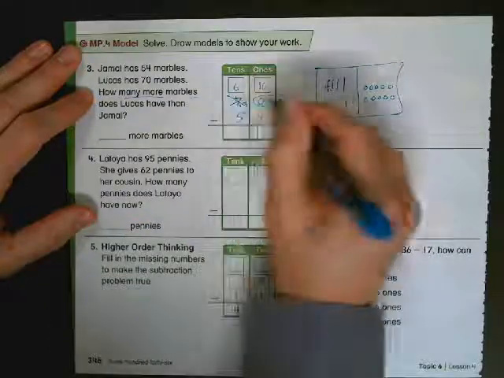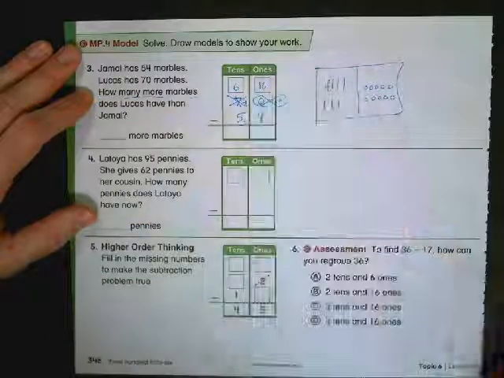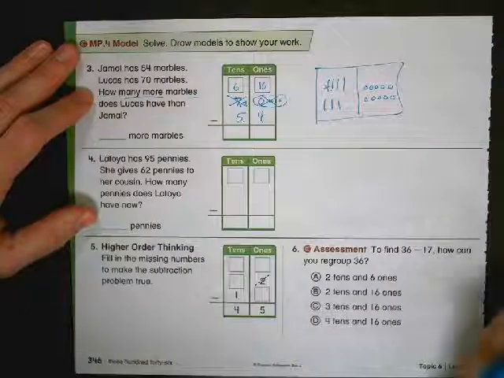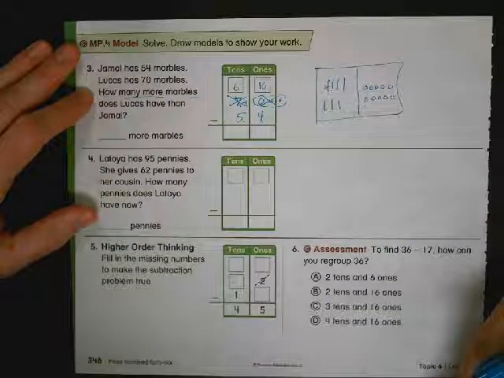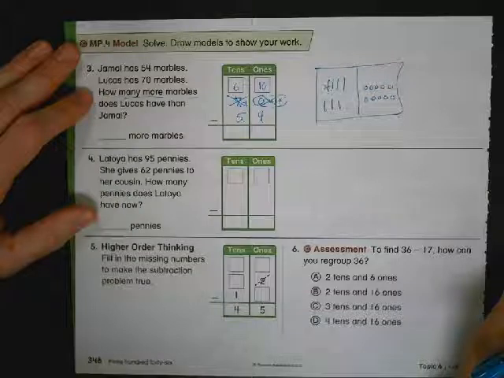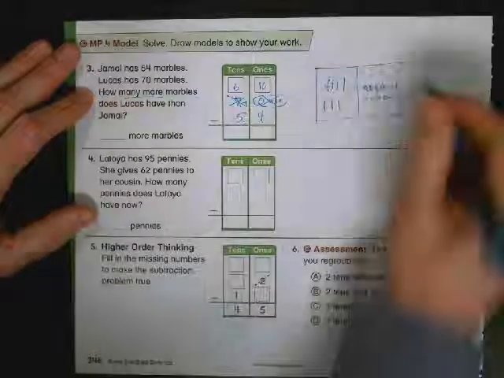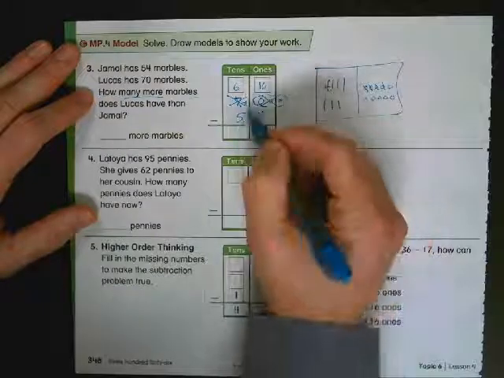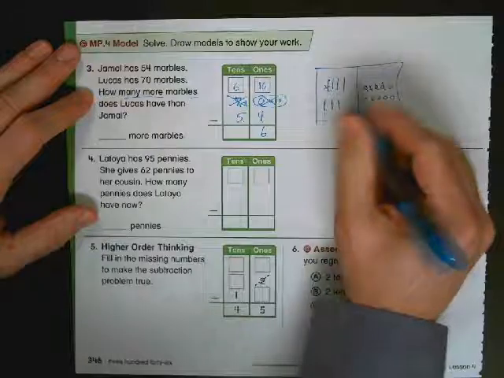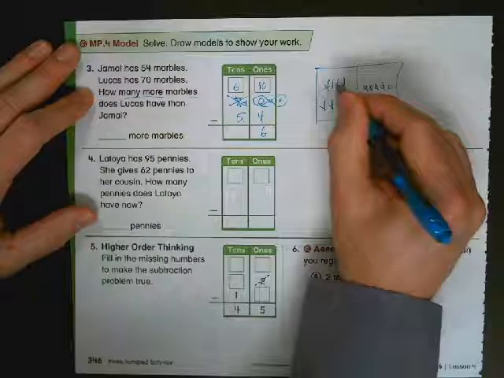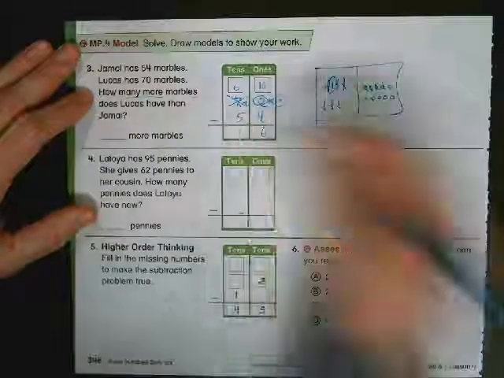Now I'm subtracting 10 minus 4 and 6 minus 5. Minus 4, let's cross out 4. 6 minus 5. Cross out 5. I only have 1 left.